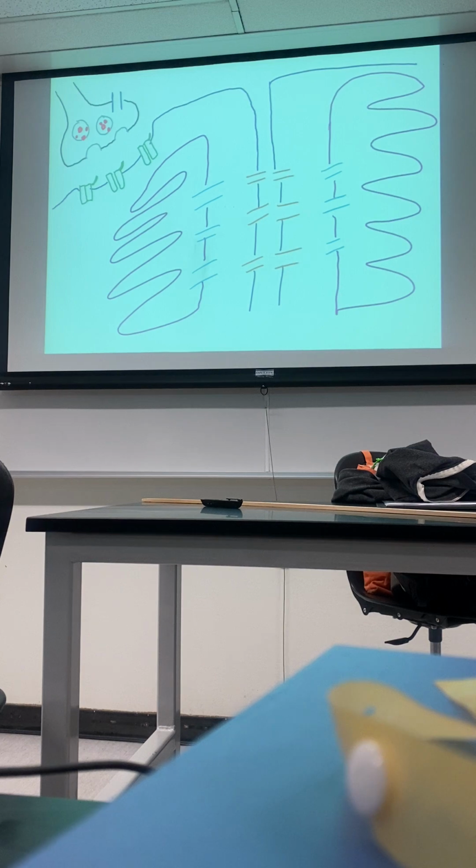Sorry. Okay, so the very first step here is an action potential. It is going to travel down to your synaptic end bulb, your axon end bulb. Everybody here clear? That's the very first step.